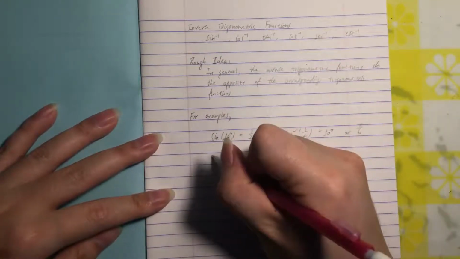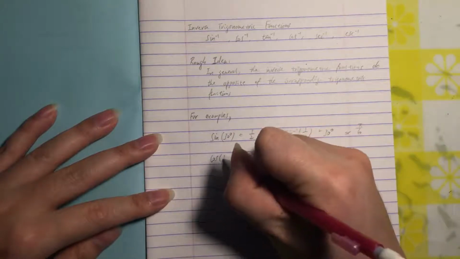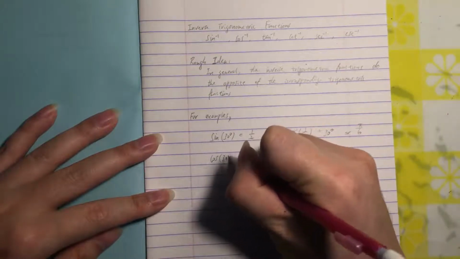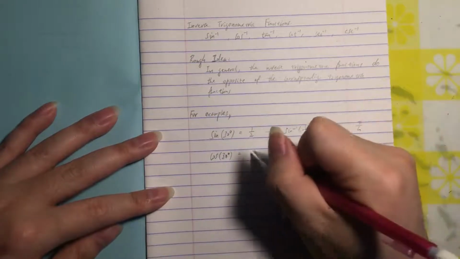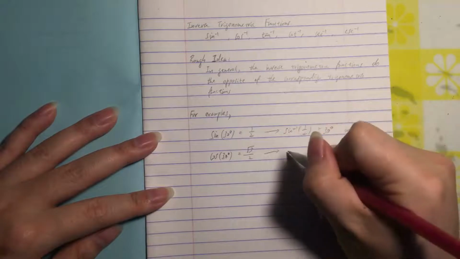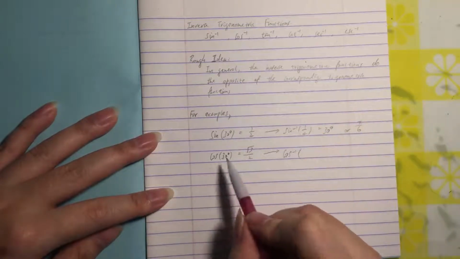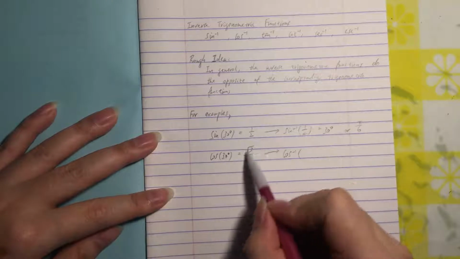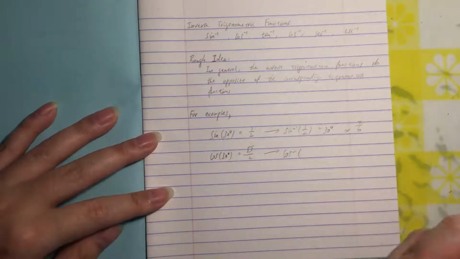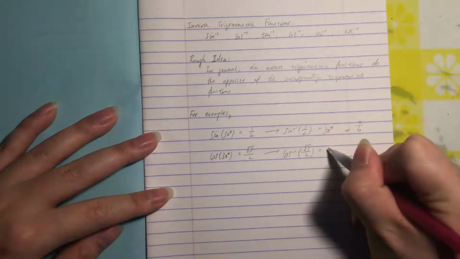Another example, say cosine of 30 degrees. Cosine of 30 degrees is radical 3 over 2. Here, cosine function takes 30 degrees to this real number. Inverse cosine function does the opposite. It takes radical 3 over 2 to 30 degrees.